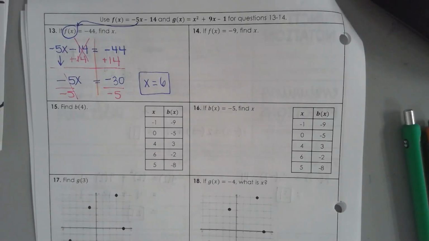Now go back to your calculator and do negative 5 parentheses 6 minus 14 and see if you get negative 44. Go back to your function, put negative 5, and then in parentheses put your x, 6 that we just got, minus 14, and see if you do get negative 44.